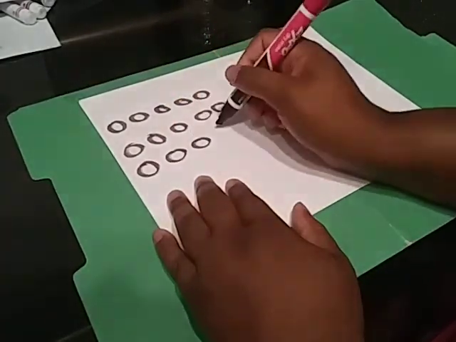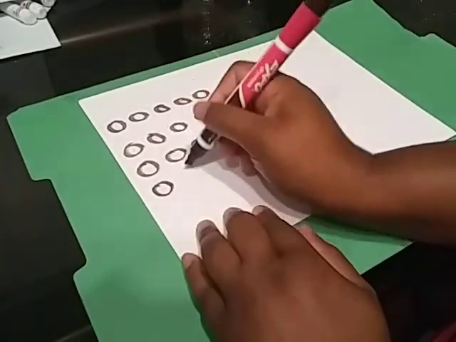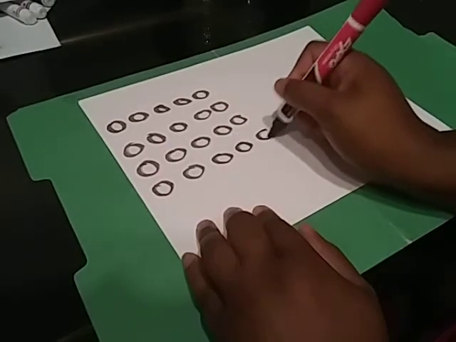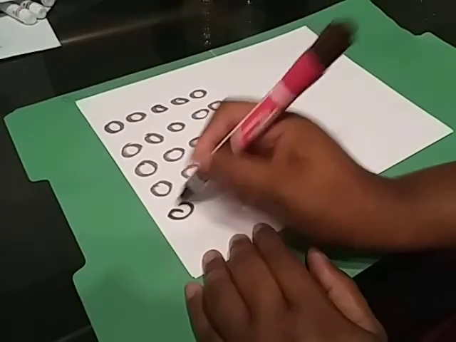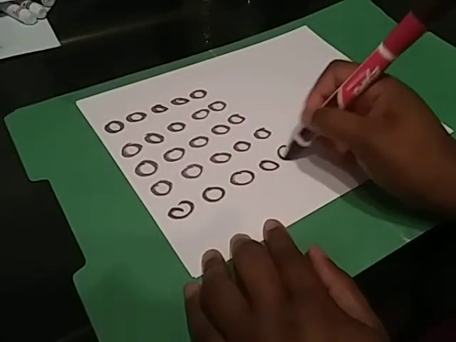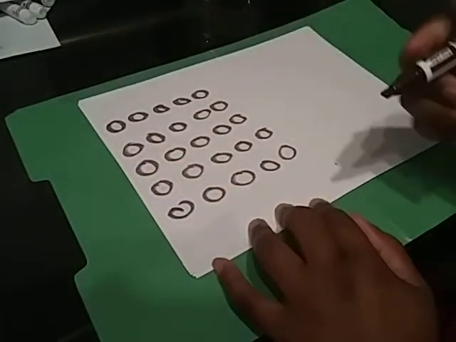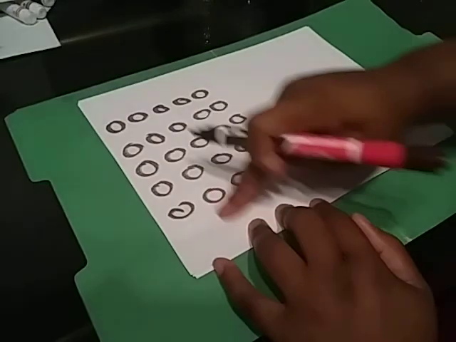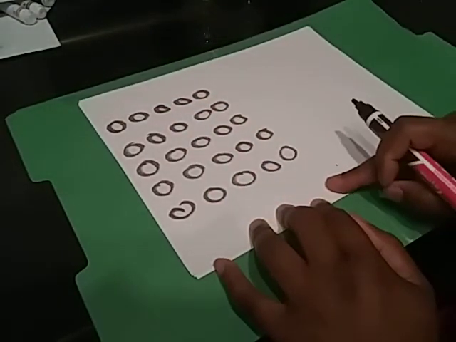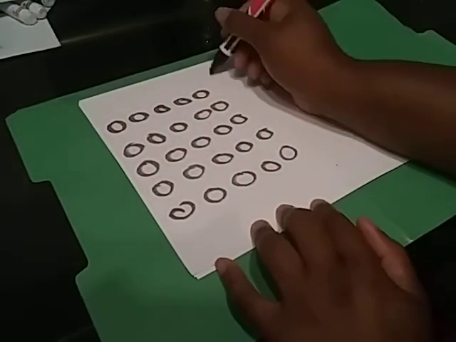Notice that I'm setting it up as neat as possible. It's very important, because if the student is not setting up an array neatly, it could throw them off. It has to be neat. So I have 5 rows: 1, 2, 3, 4, 5. 5 rows of 5. I have 5 rows of 5.